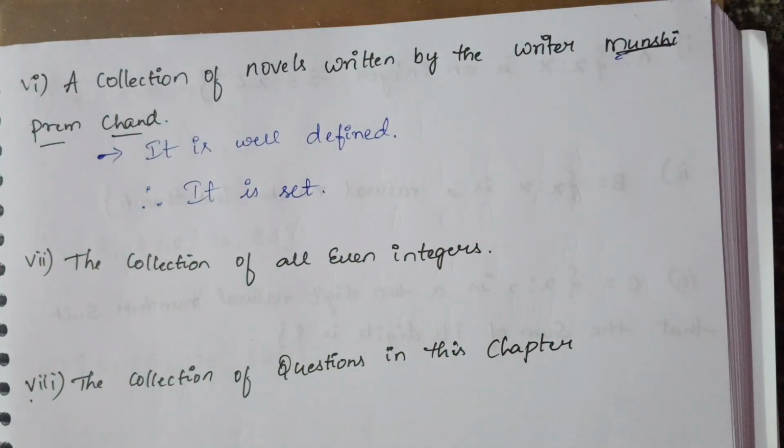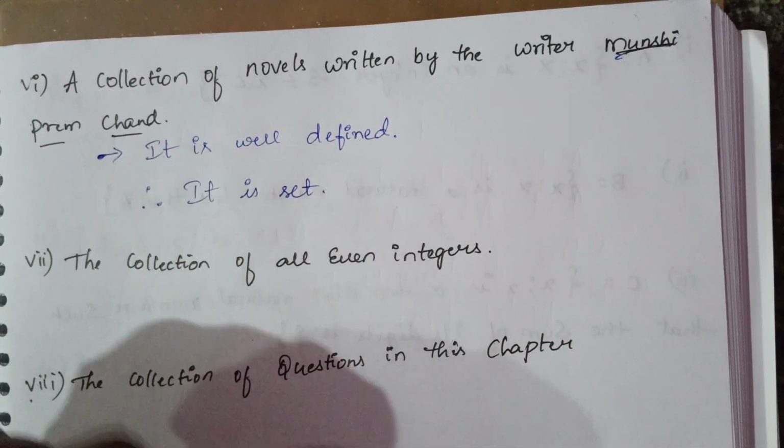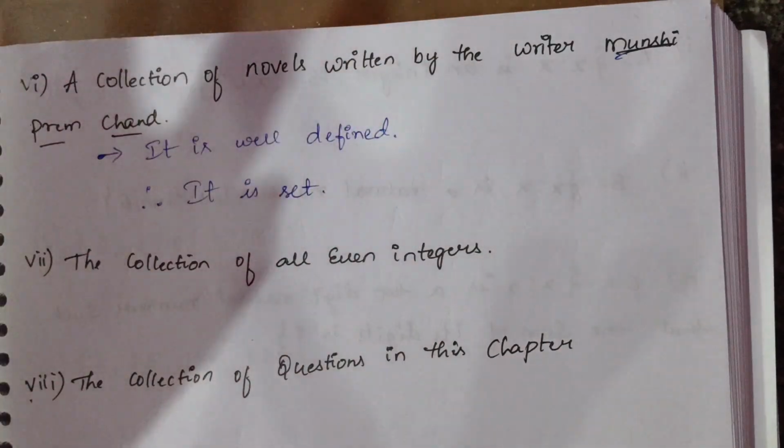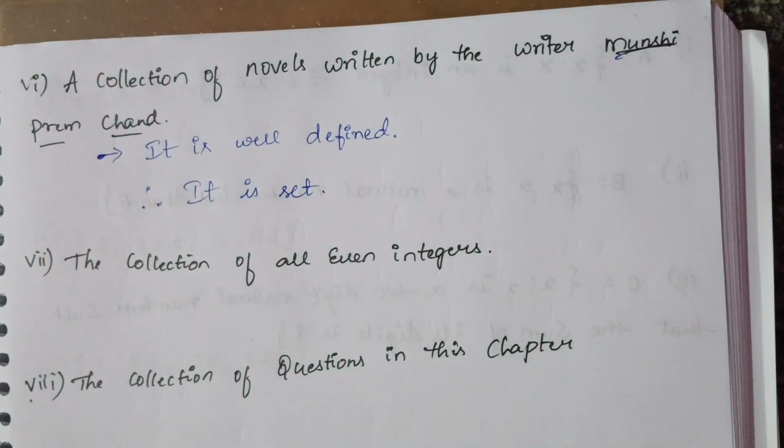The collection of novels written by the writer Munshi Premchand means they mentioned a particular author. So the books will not change. It will not vary. So it is well defined. Therefore we can say it is a set.